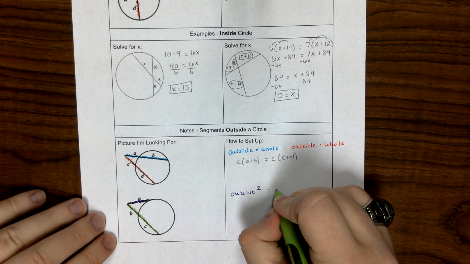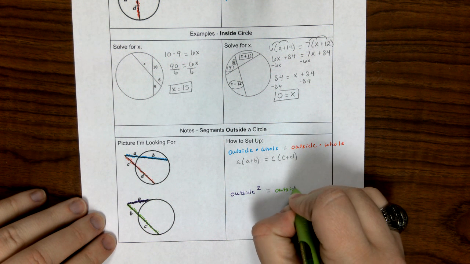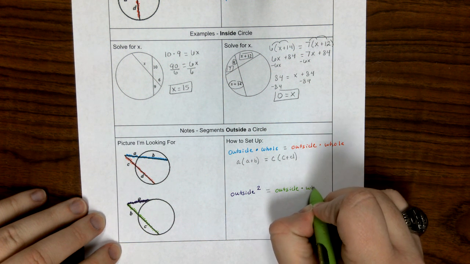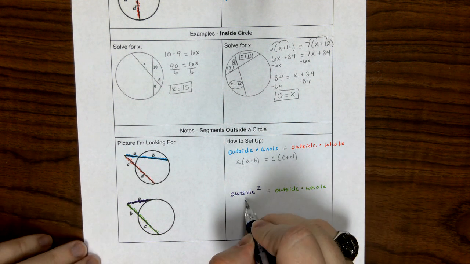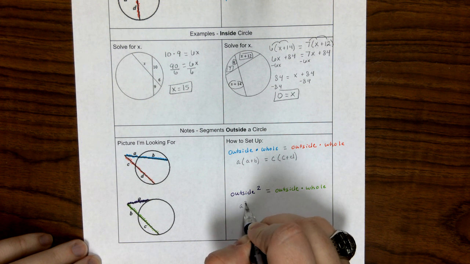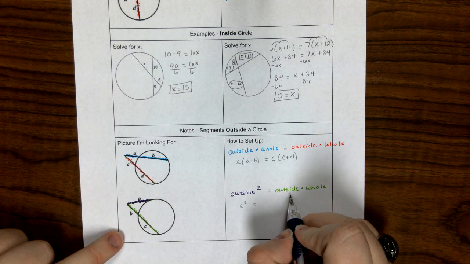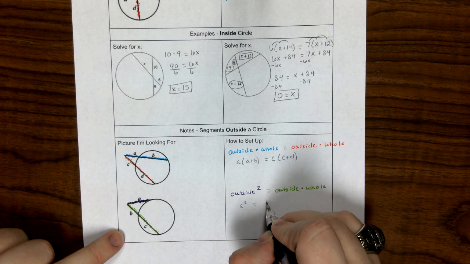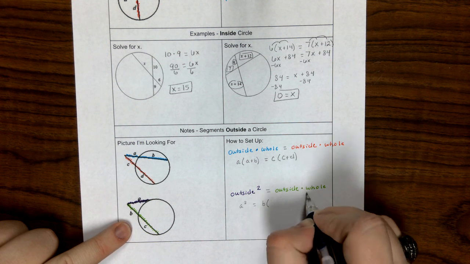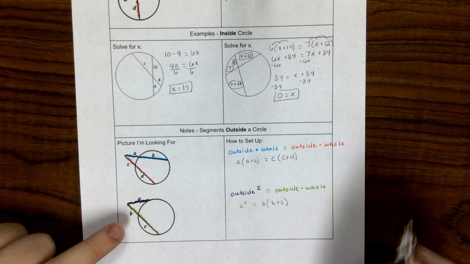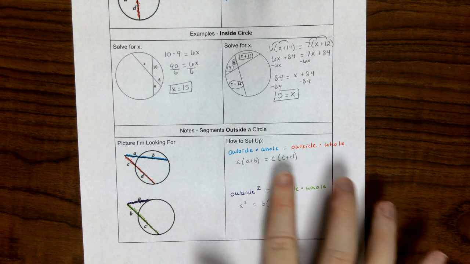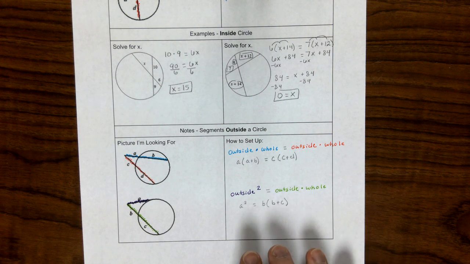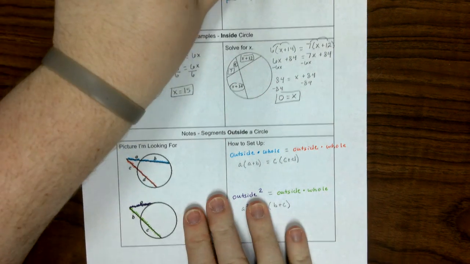And then the green is just like before. The outside times the whole. So outside squared, that would be A squared, equals, and then outside green is B times the whole green, which would be B plus C. Okay, so outsides can be a little different. They're going to be set up like this. All right, so let's look at some of that.